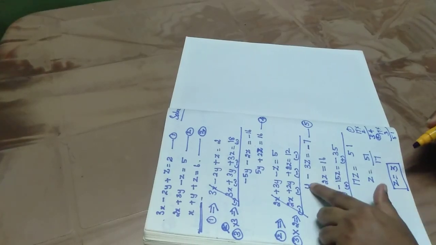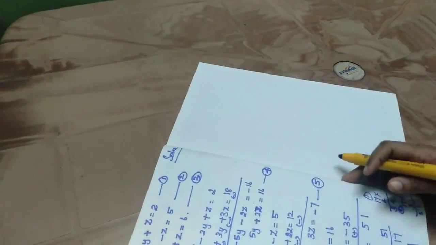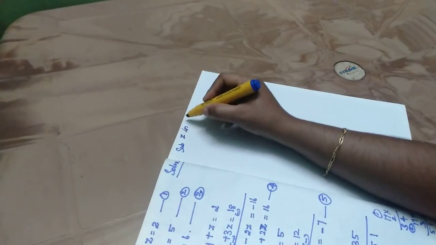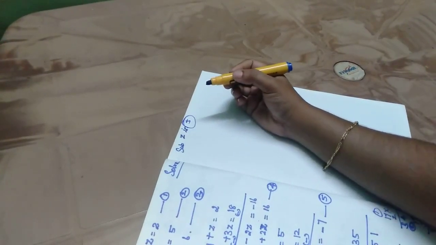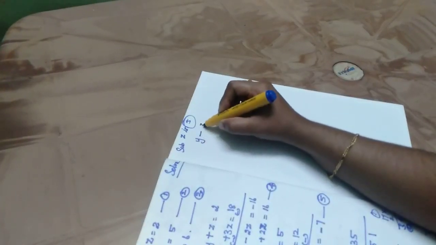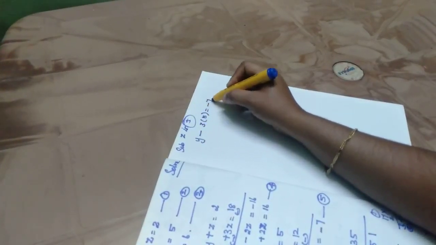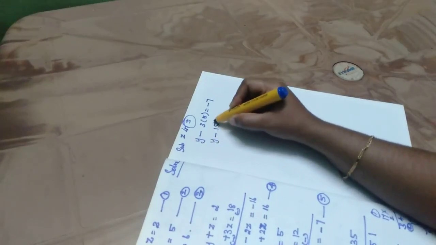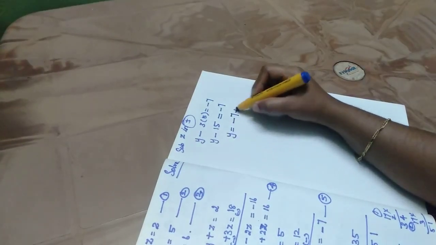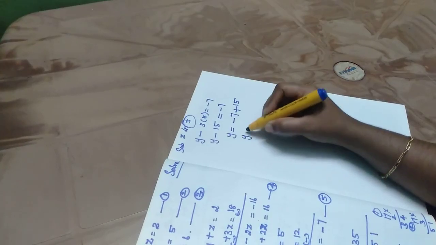Let's substitute the z value in the fifth equation and find out the y value. So y minus 3 into 5 is equal to minus 7. So y minus 15 is equal to minus 7.